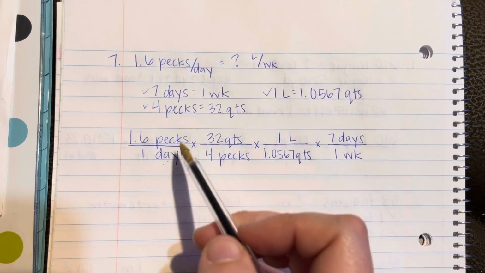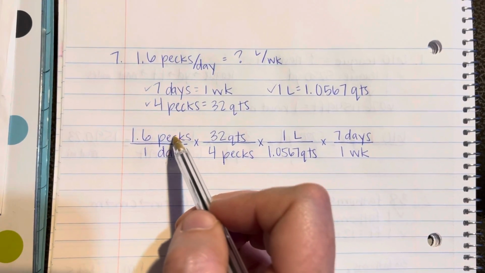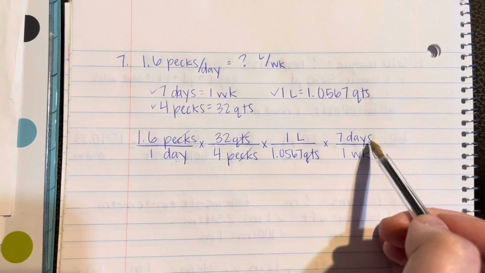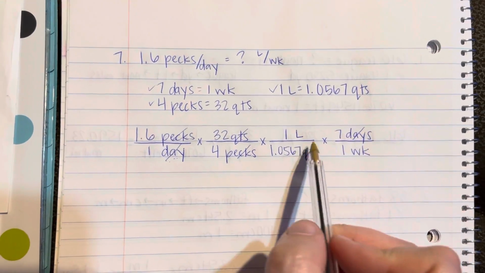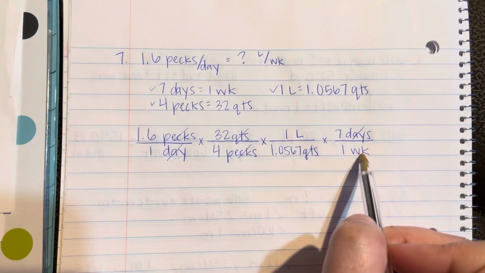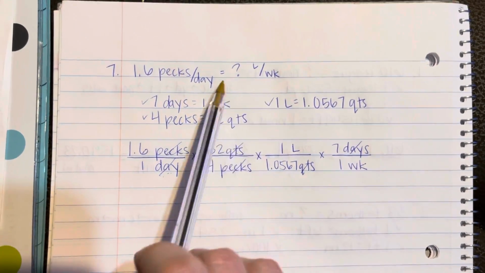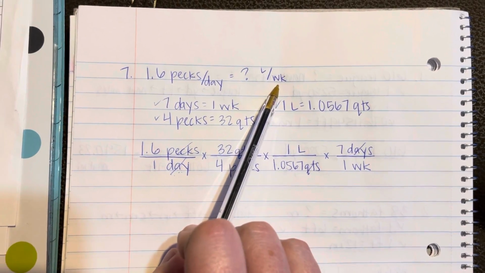Now, if I cancel out everything, that cancels. So like pecks and pecks, quarts, and then days and days. The only units that I have left are liters on the top and weeks on the bottom. Okay, and that's what I needed. I needed to know how many liters for every week.